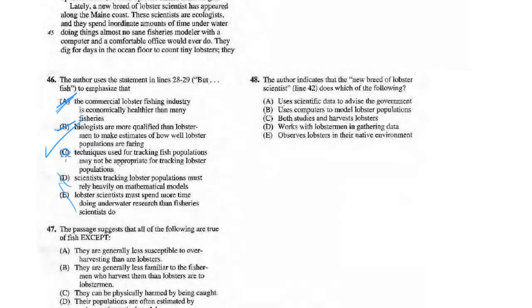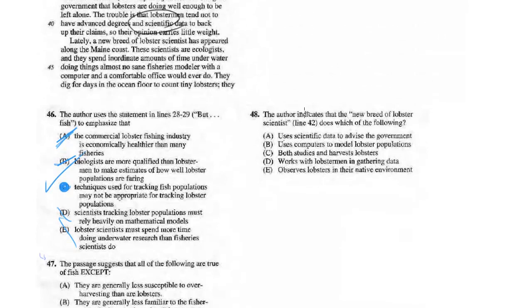Okay, not mentioned. So the best answer here, I think, is C. Let's look at 47. The passage suggests that all the following are true of fish, except... let's leave this until the end, because it's a general question. The author indicates that the new breed of lobster scientist does which of the following.